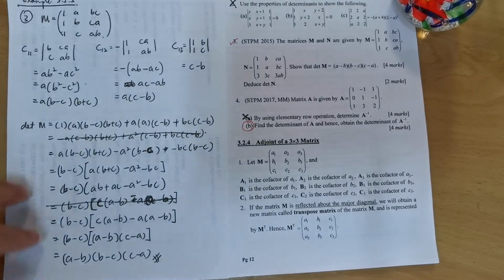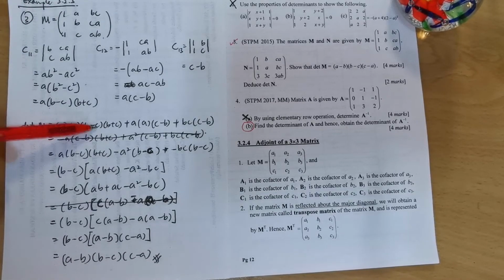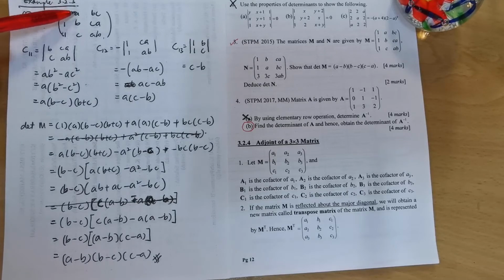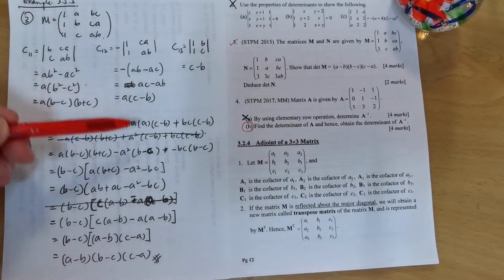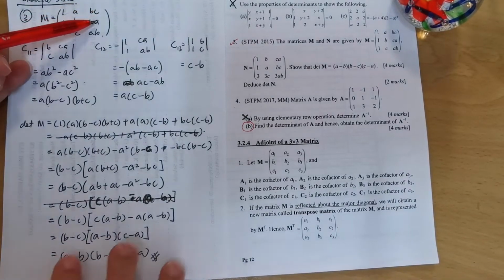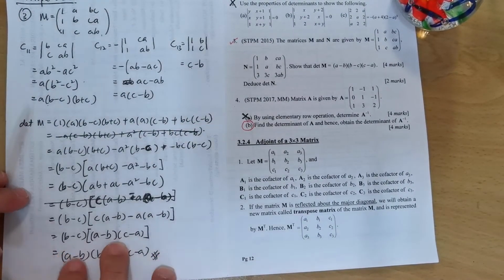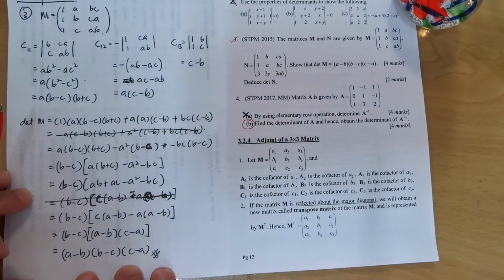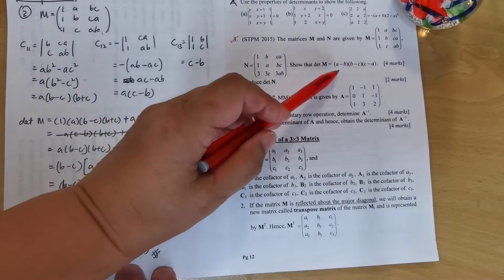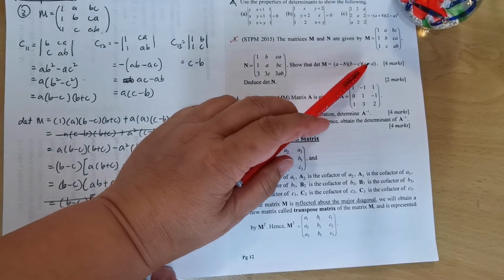So the determinant of the matrix is, for the first element, 1 multiplied with its cofactor, this one. The second element is A, so A multiplied with its cofactor, this one. The third element is BC, so BC multiplied with its cofactor, this one. Now we just need to think how to rearrange until we get the required form. You see this is in the form A minus B, B minus C, and then C minus A.